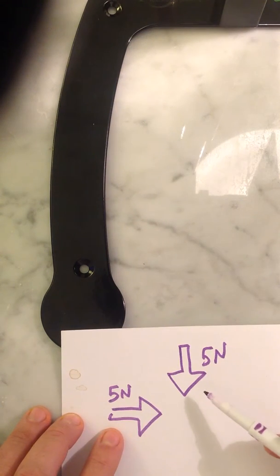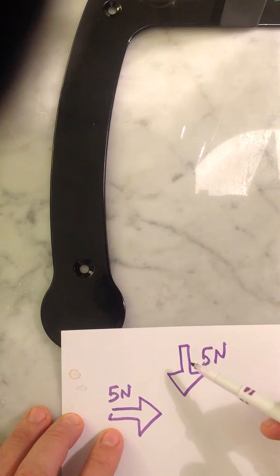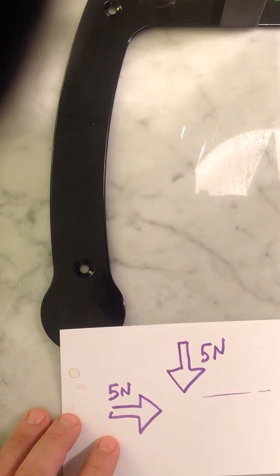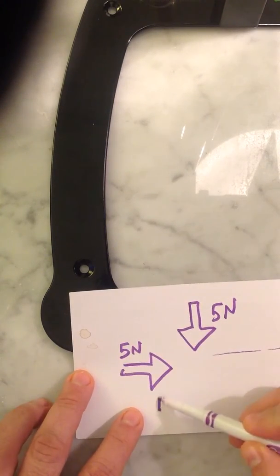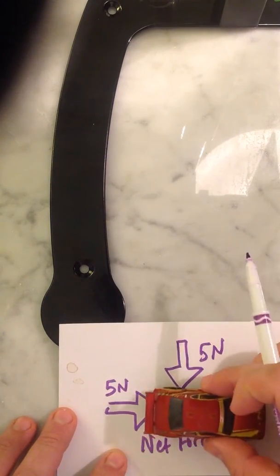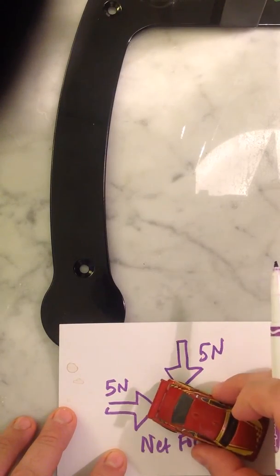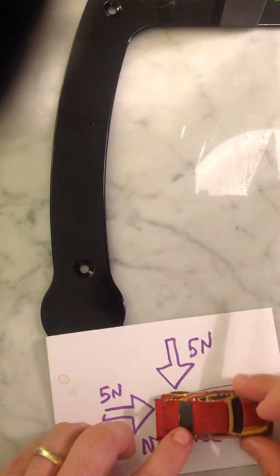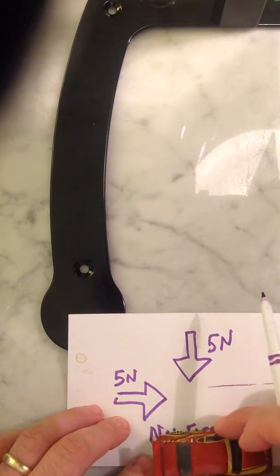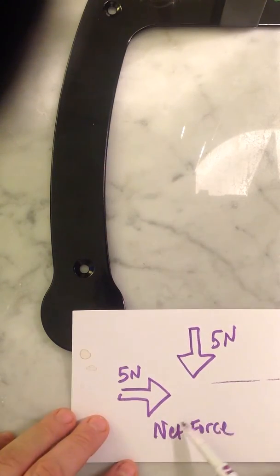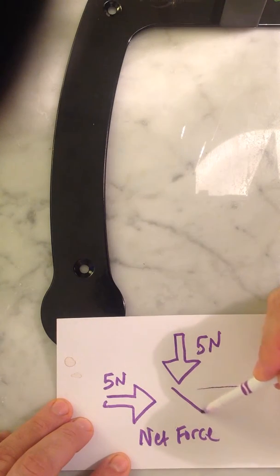So neither force is stronger. And so this force cannot completely push the car this way, and this force cannot completely push the car this way. So what they do is they combine forces. They have a net force that pushes the car at an angle. Instead of this way or this way, it actually pushed the car at an angle, which, if you think about it, is a combination of this direction and this direction. So that is the result of the net force, that the car would travel this way.